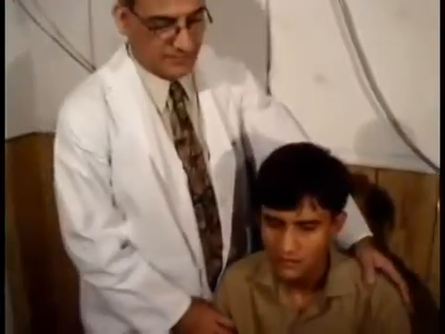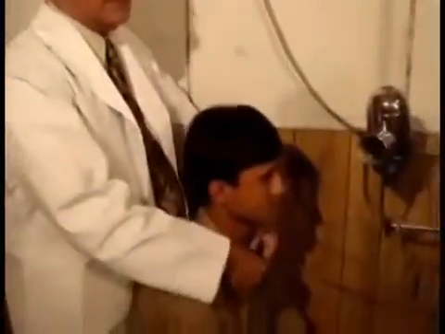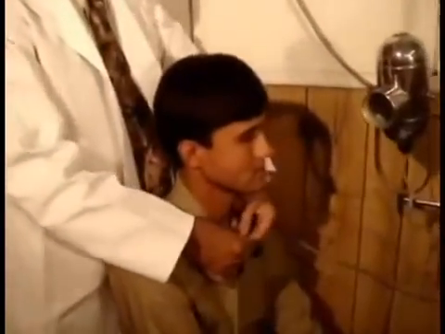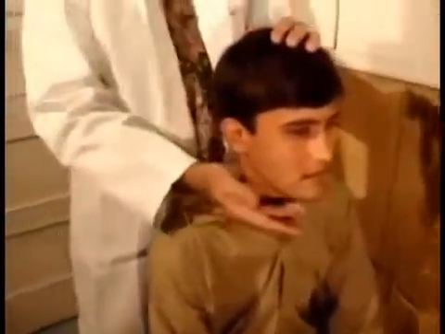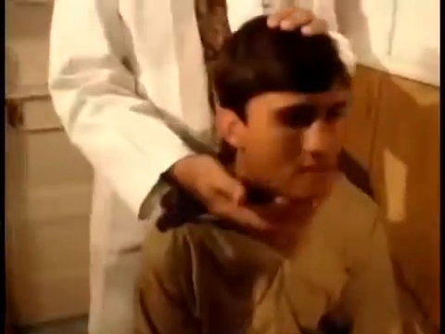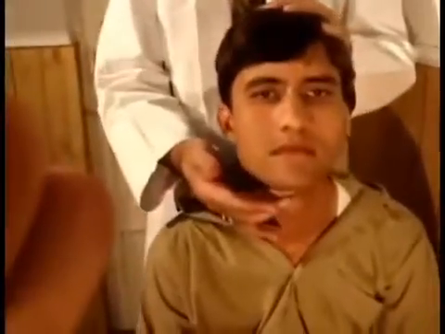We'll go at the back of the patient. We'll instruct the patient when we are going to feel the neck. Expose the patient's neck properly. Once you have exposed the patient's neck, we'll start from examination of the submental lymph nodes.